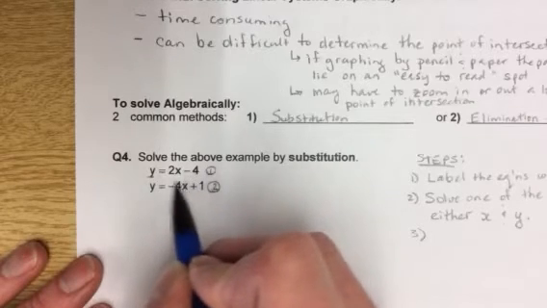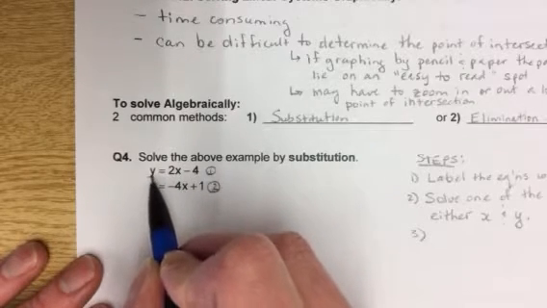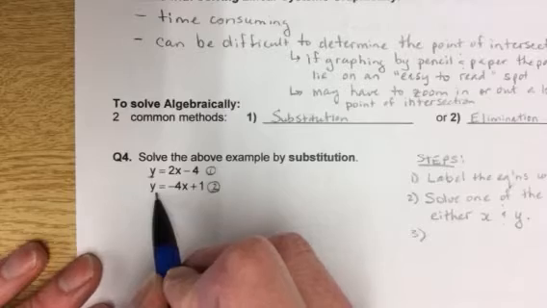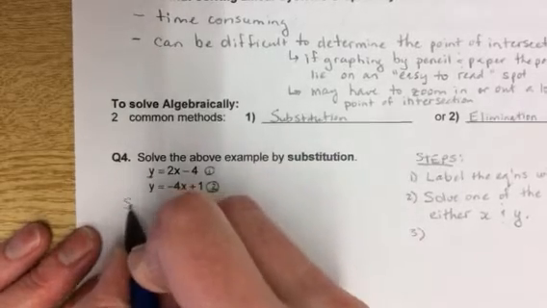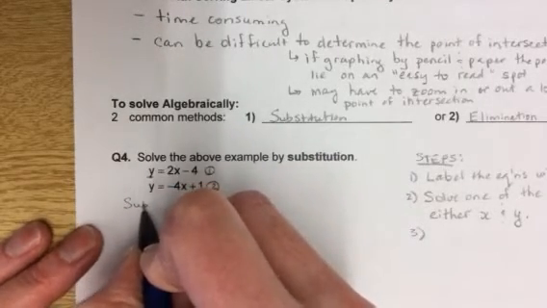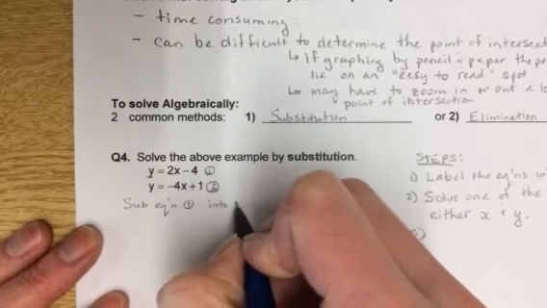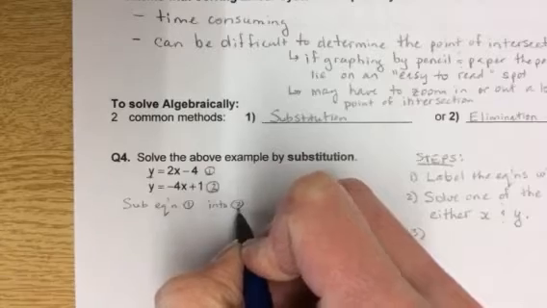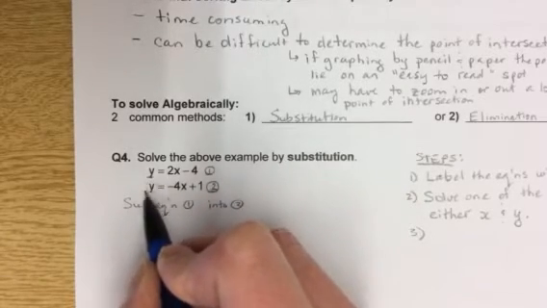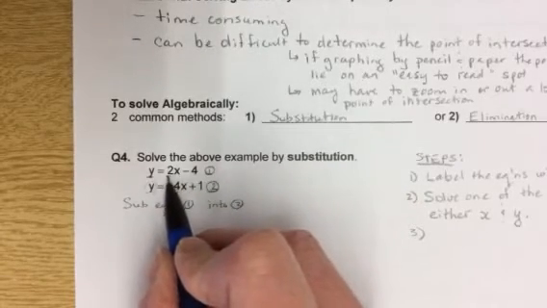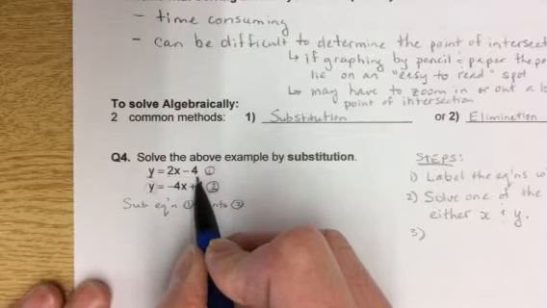And at the point of intersection, this y value and this y value down here are the same. So I'm going to sub, short for substitute, equation 1 into equation 2. Where I have y in equation 2, I'm going to replace it with 2x take away 4.